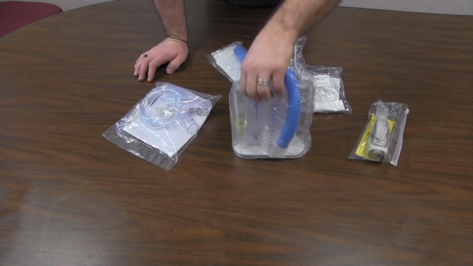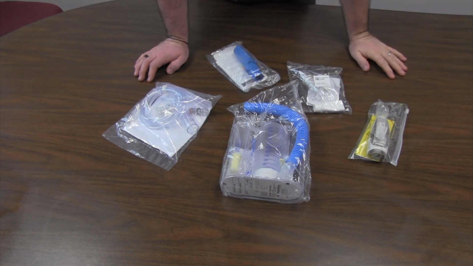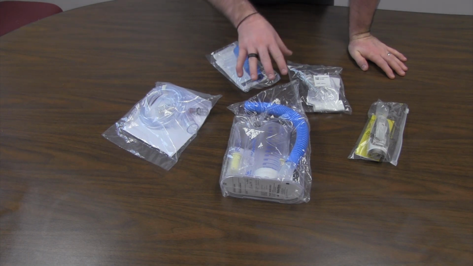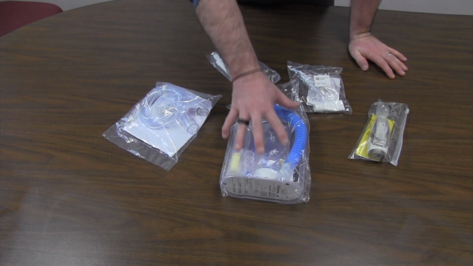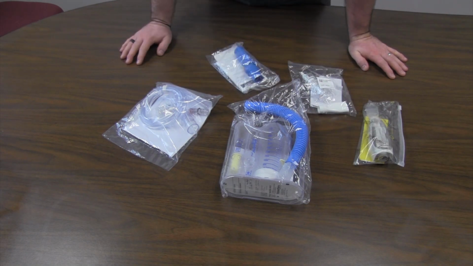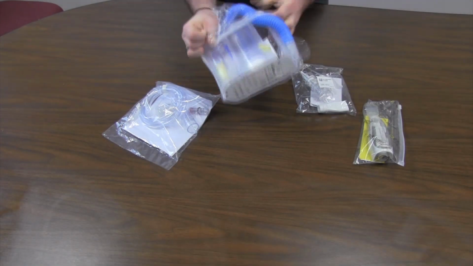So, I have 5 different devices here, and what we're going to look at, first of all, I'm going to sort them by what they do. So let's take them out of the package first, and then we will sort these devices. These are pretty common things you're going to see at your patient's bedside.